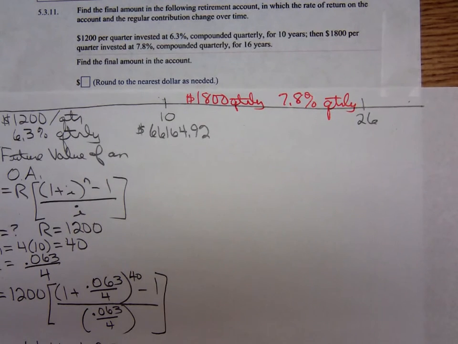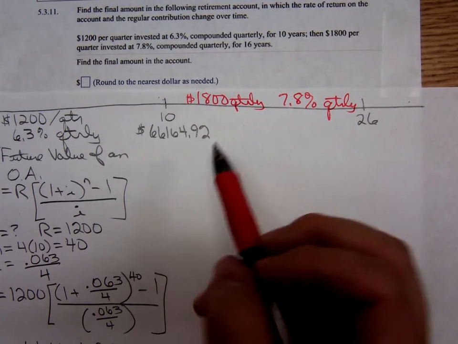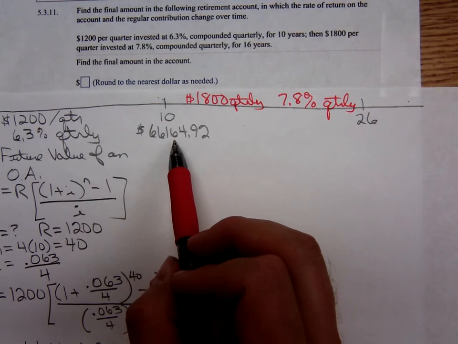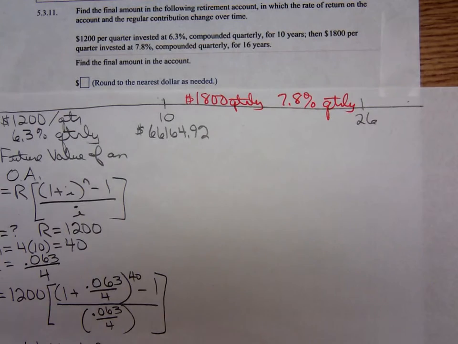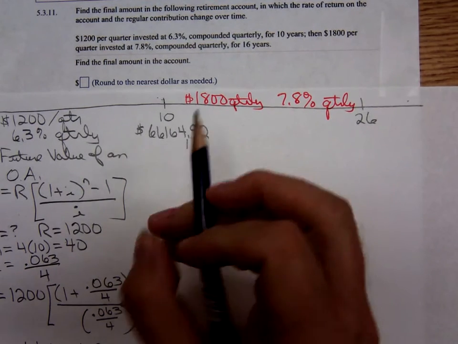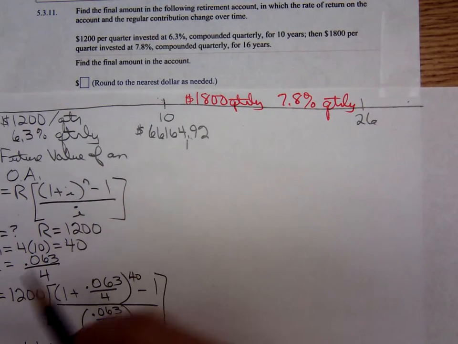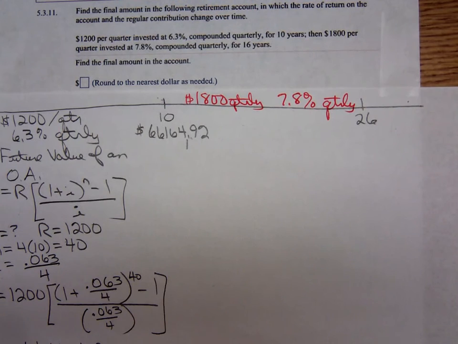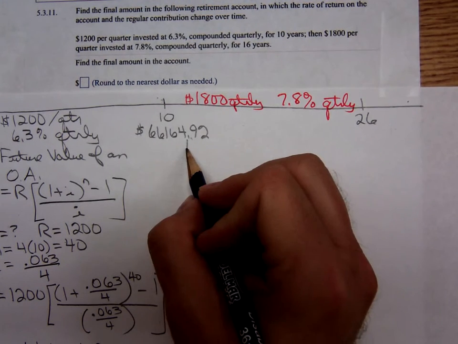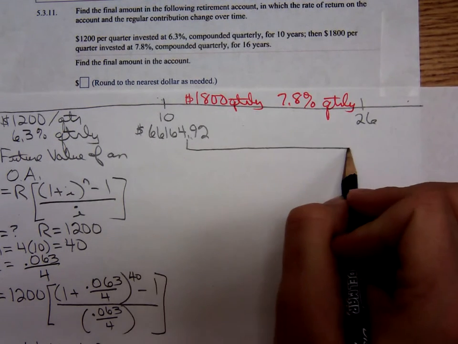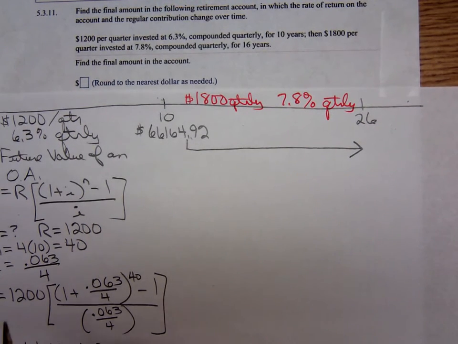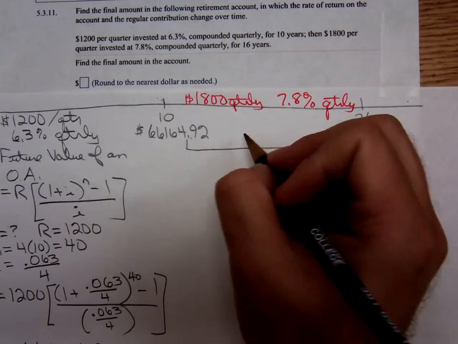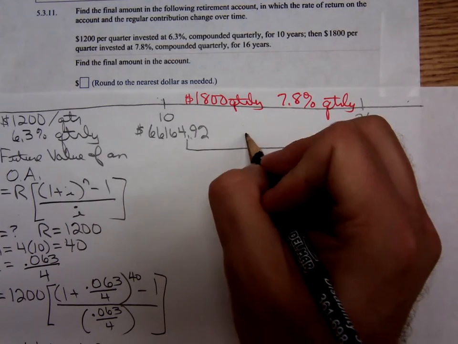So the first thing we need to do, let's move this $66,164.92 forward. All that's being added to that $66,000 plus dollars is interest. So we have to move it forward on the timeline by adding interest. That's a compound amount problem. We're going to have to use our compound interest. All that's being added is compound interest.